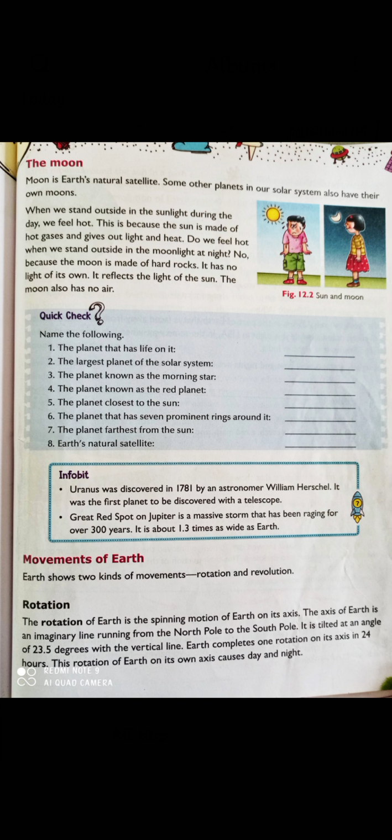Now, when we stand outside in the sunlight during the day, how do we feel? We feel hot. Why? This is because the sun is made of hot gases and gives out light and heat. So we feel hot. But do we feel hot when we stand outside in the moonlight at night? No. We don't feel hot at night because the moon is made of hard rocks. It has no light of its own. It reflects the light of the sun. And also the moon has no air.